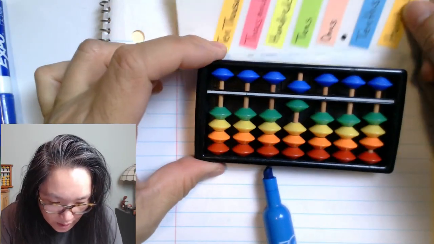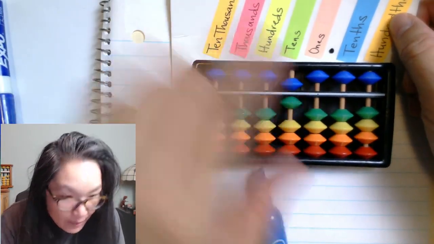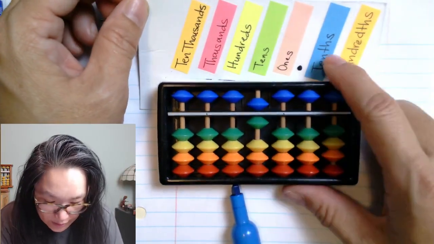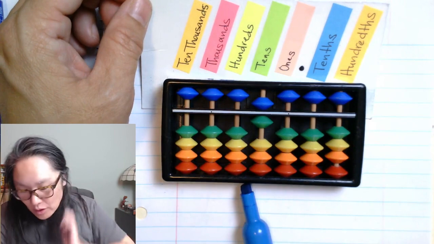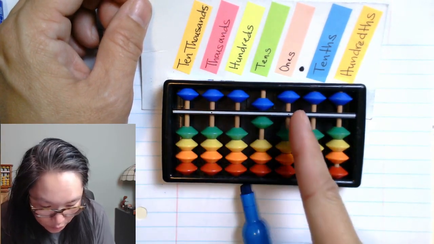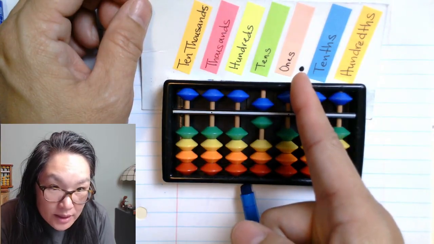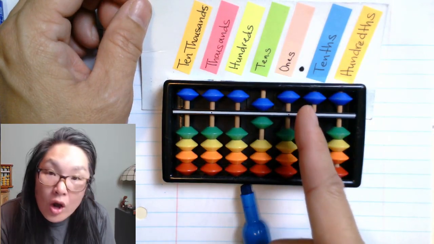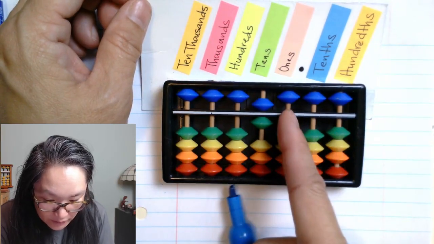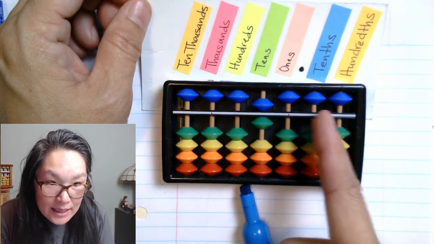So, we're talking about place values. On the abacus, we actually have place values. Can you see that? Every column is a place value. We have our ones, our tens, our hundreds, our thousands, our 10,000s. Now notice there's a decimal. The decimal doesn't fall on a place value; it falls between two columns. So we have our ones, our tenths, and our hundredths.